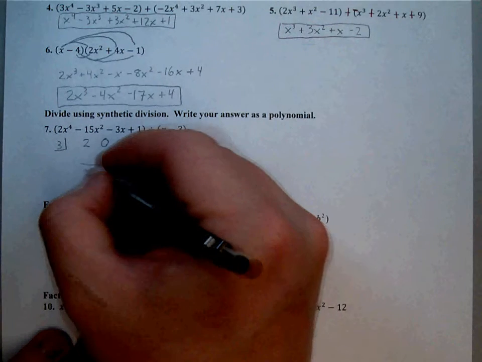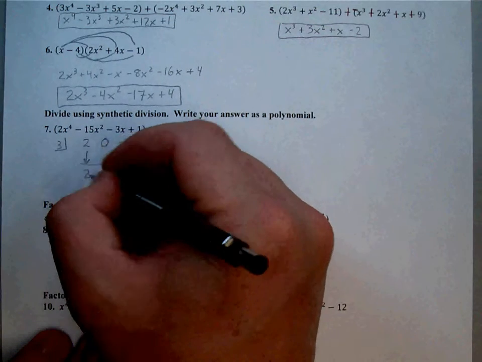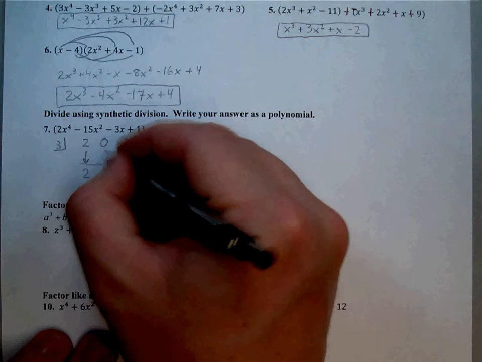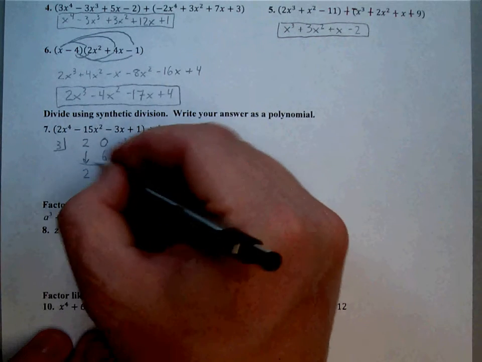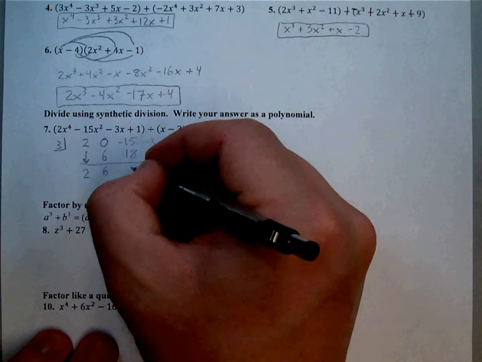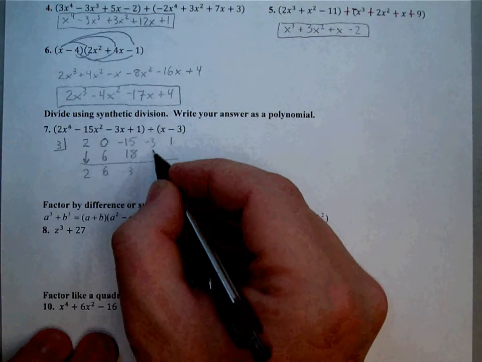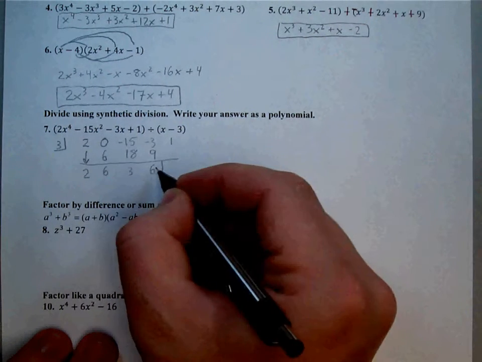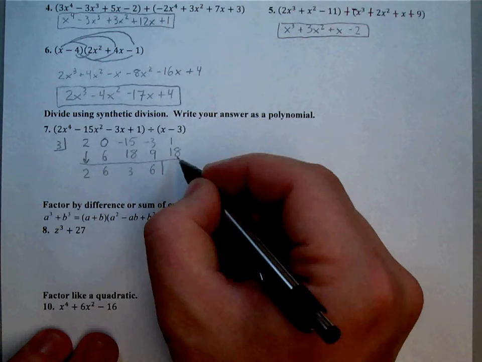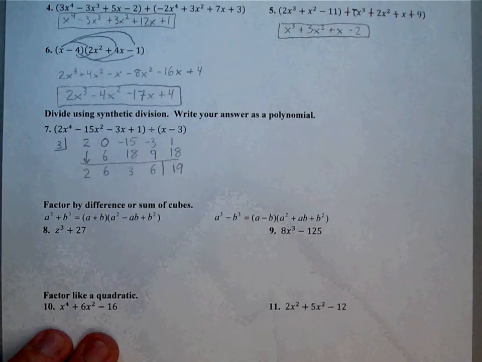So drop your first number. 2 multiplied by the number in the box, we get 6. Add, together we get 6. Multiply, 18, add, we get 3. Times 3 is 9, add, we get 6. Times 3 is 18, plus 1 is 19.